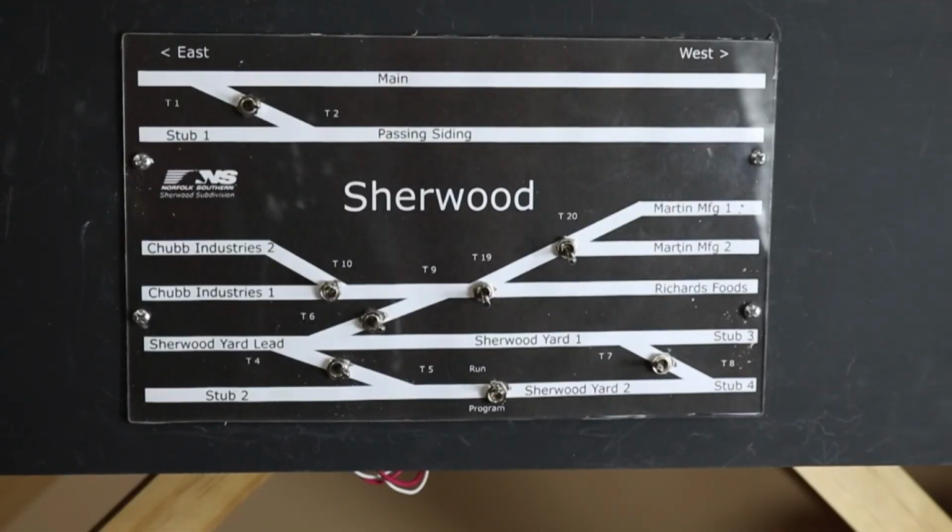So there you have it. The Sherwood control panel is done and mounted. That's control panel building from start to finish.